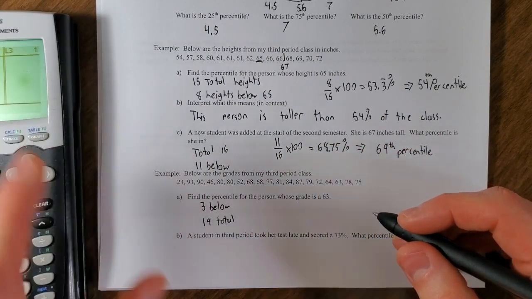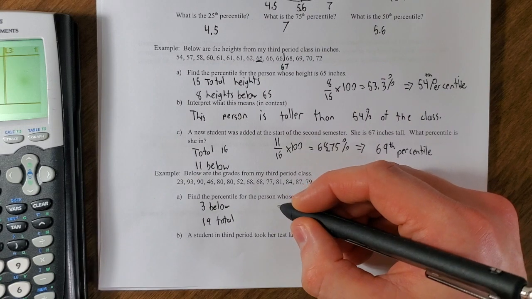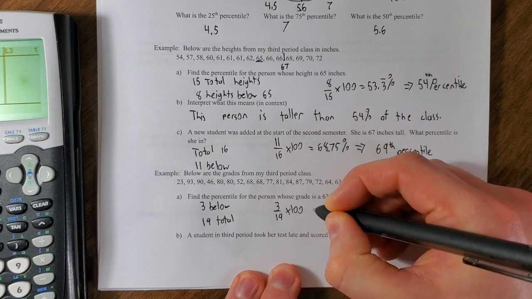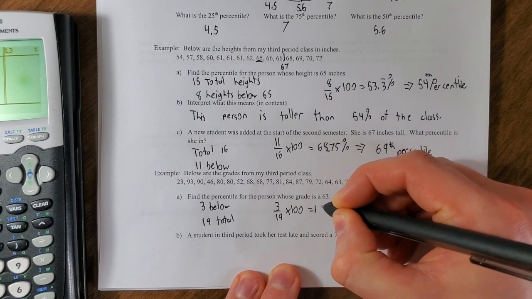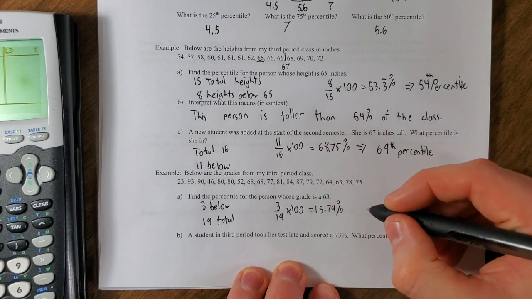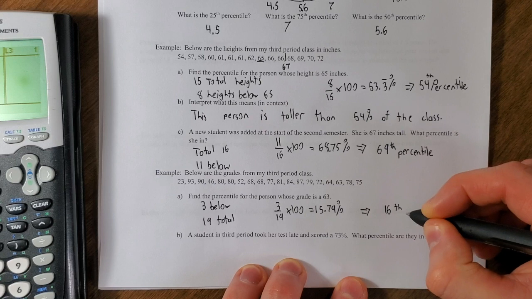So now it's just the same process. If we're trying to find what percentile we need, we're going to turn this into a percent. Let's say 3 over 19 times 100 is equal to 15.79%. So to get our percentile, we're going to round up, say we have the 16th percentile here.